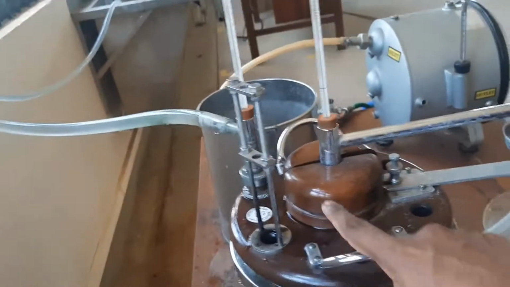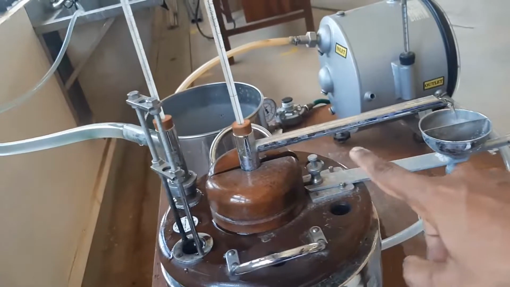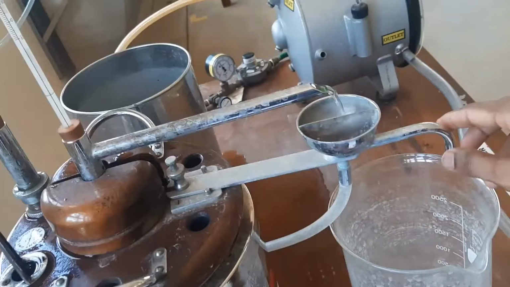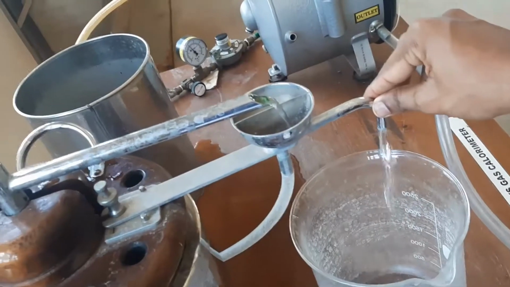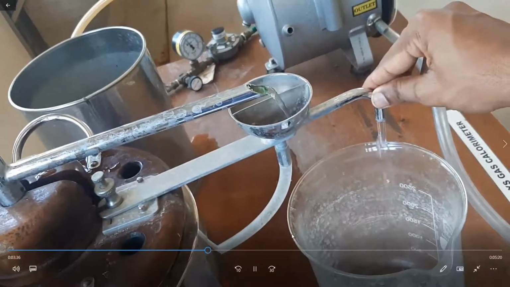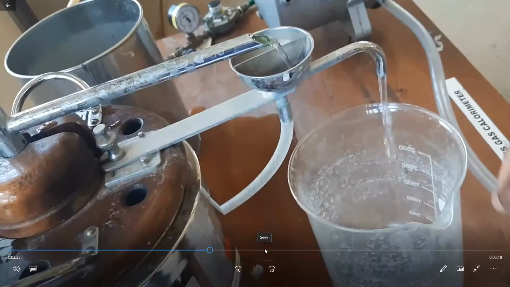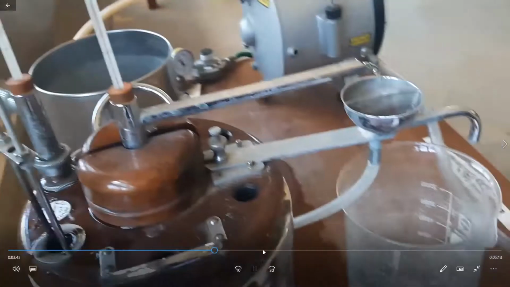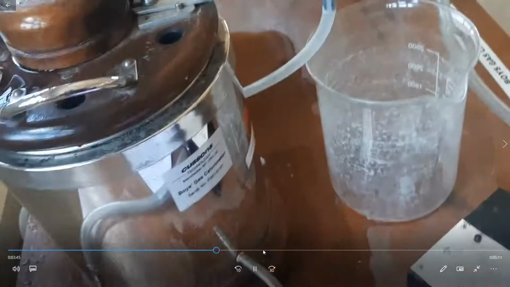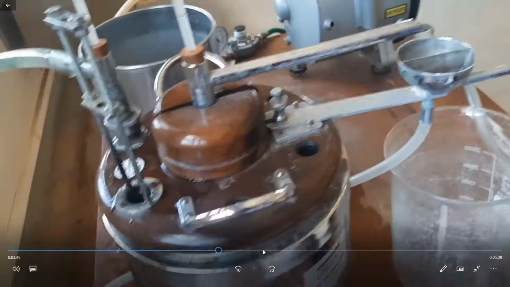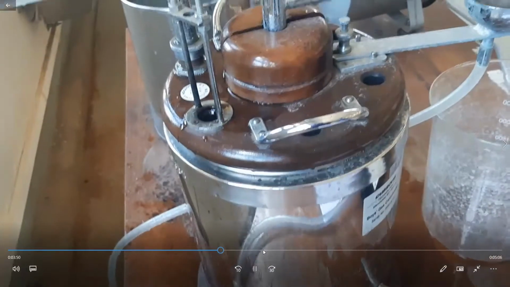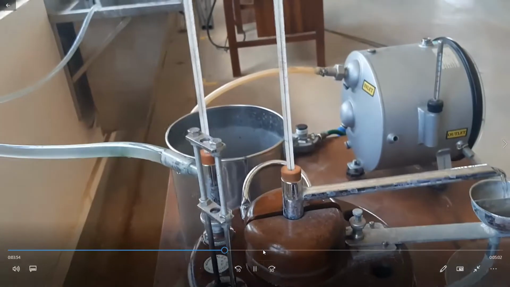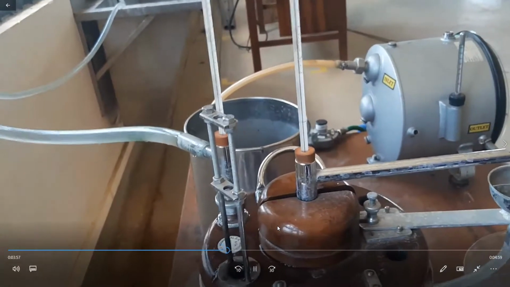To find out the water flow rate, using this valve we can start to collect the water. If we measure the time for a certain collected amount of water, we can calculate the water flow rate through this furnace. And we know the inlet and outlet temperature of this water.